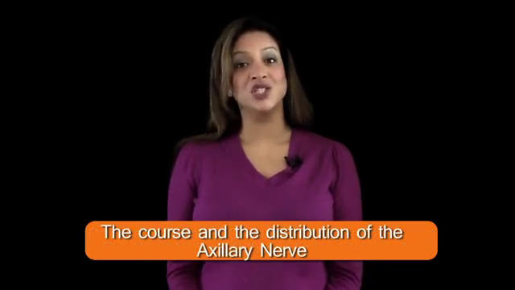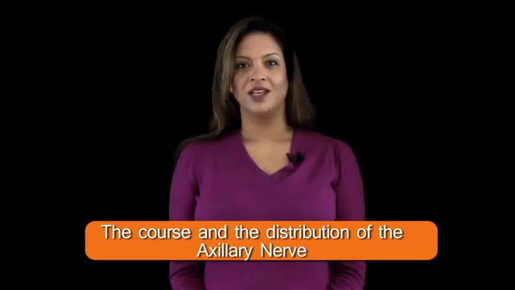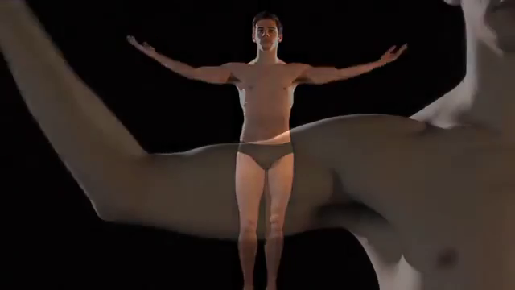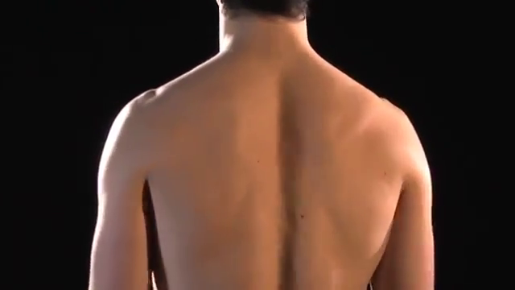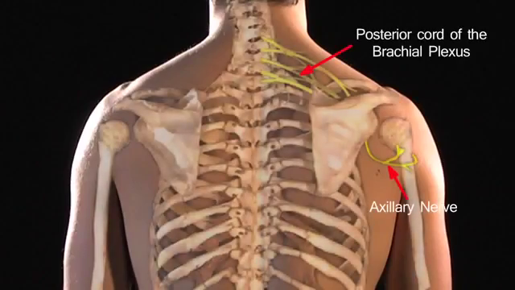In this tutorial from thefunkyprofessor.com, I'm going to cover the course and the distribution of the axillary nerve. Now, the axillary nerve is one of the nerves that supplies the upper limb. In fact, it supplies the upper part of the upper limb. The axillary nerve is a branch of the posterior cord of the brachial plexus.